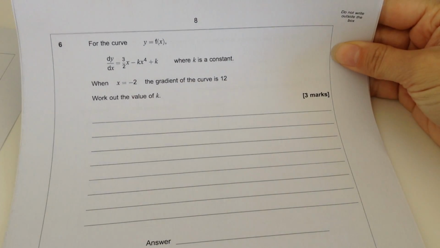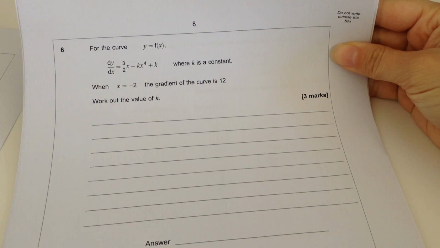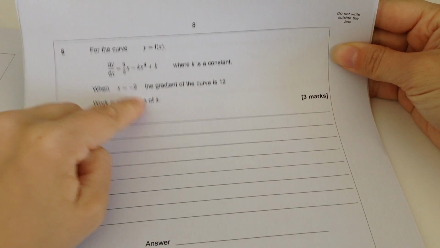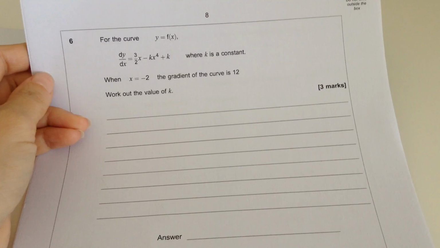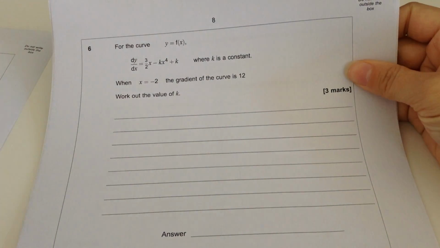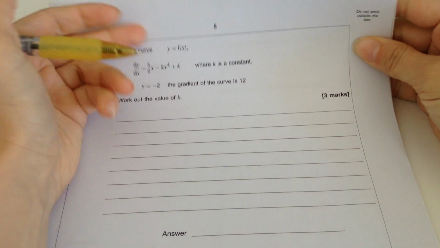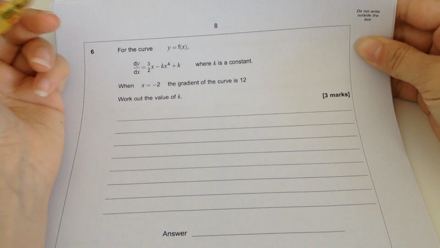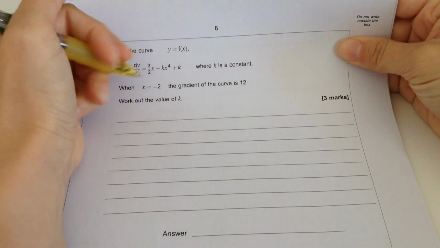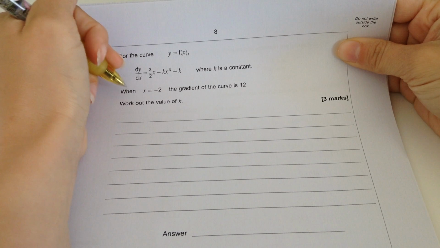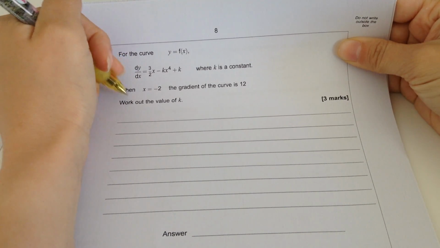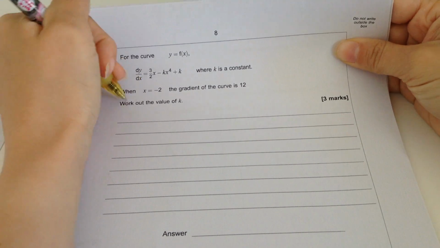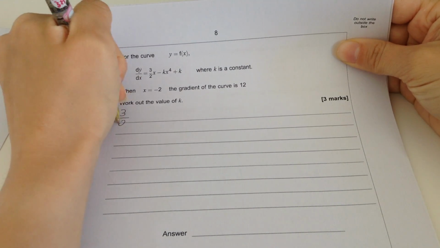Okay, for this curve, dy by dx equals that. Oh, this is very similar to that question that was on paper 1, isn't it? So yeah, we should have done this paper before, but it's paper 2, so I only did paper 1s before the paper 1 exam. When x is minus, okay, so let's put -2 in.